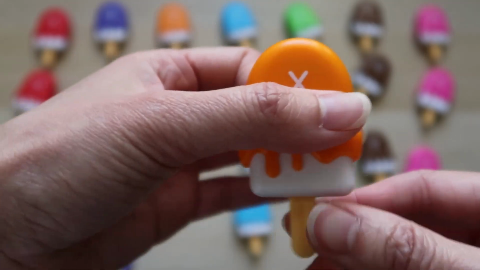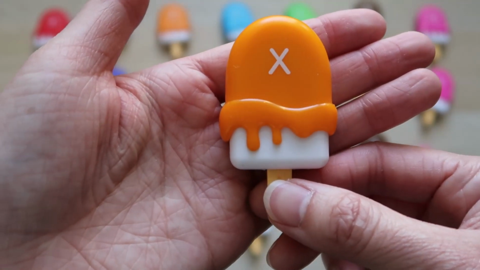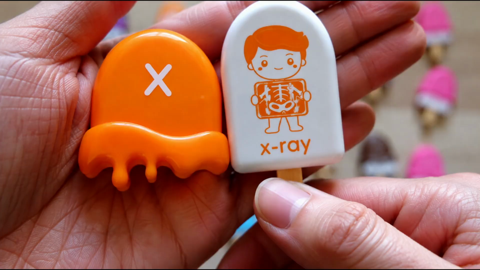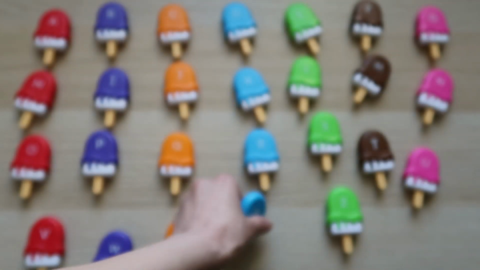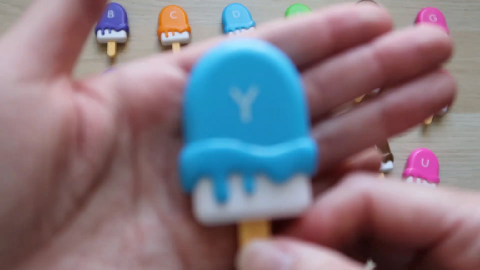Next we have the letter X. X for the word X-ray. X-ray. Goodbye, letter X.